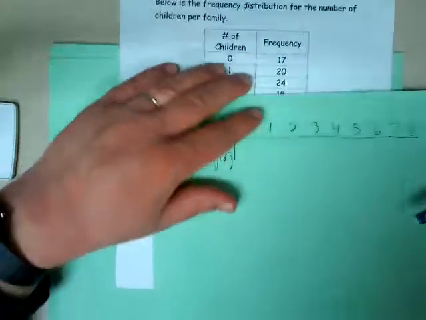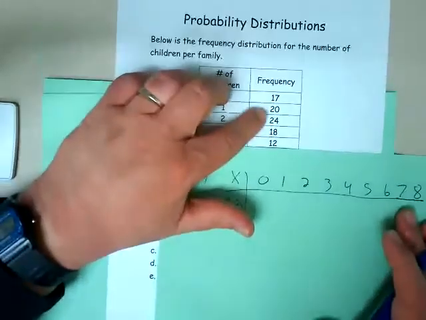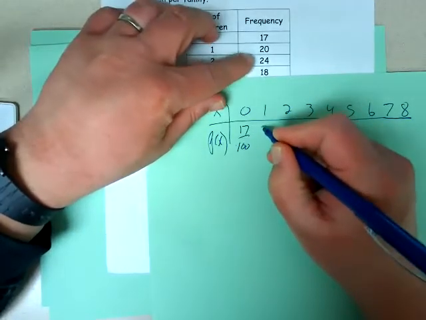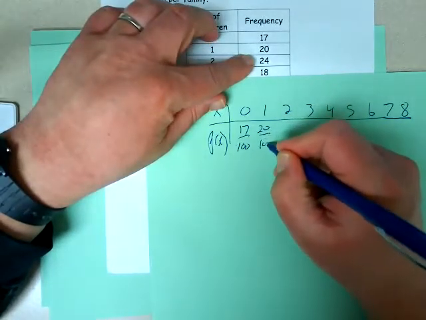And so now for the probabilities, it's going to be each one of these divided by 100. So you got to make sure to put each one over 100.